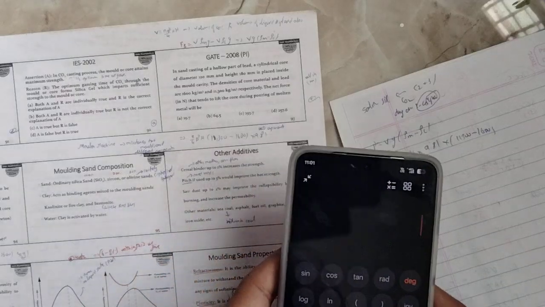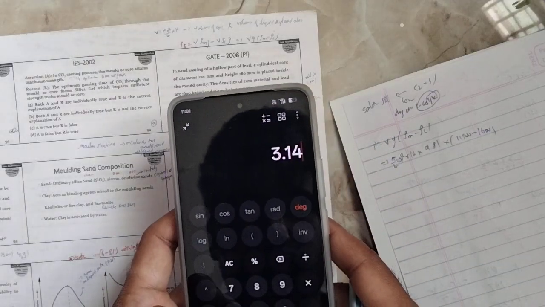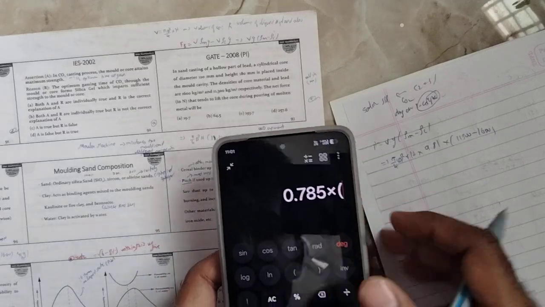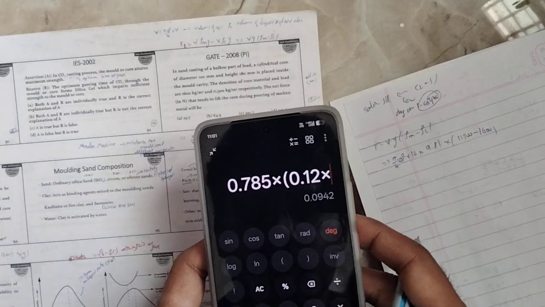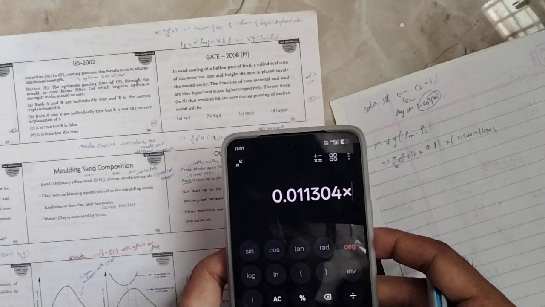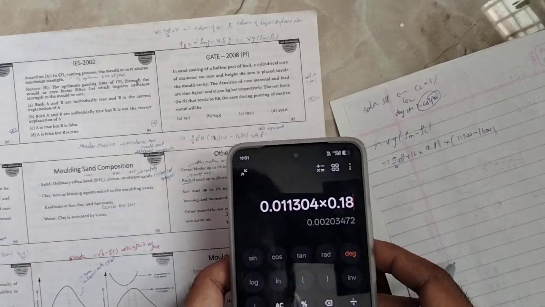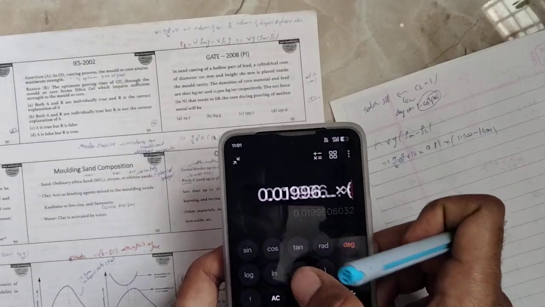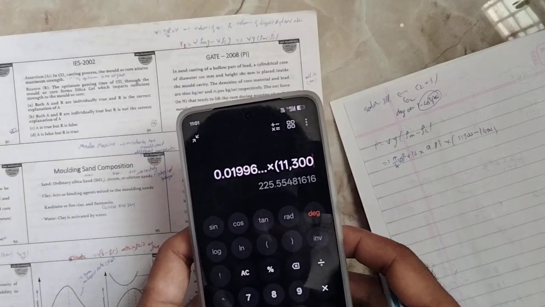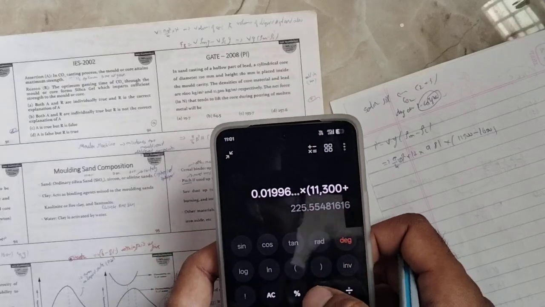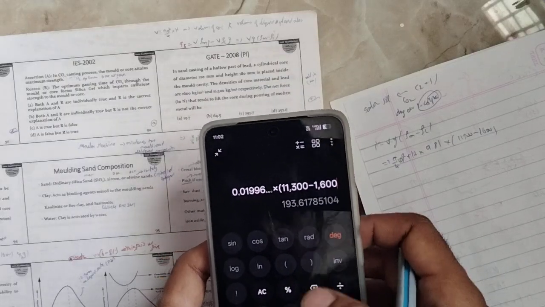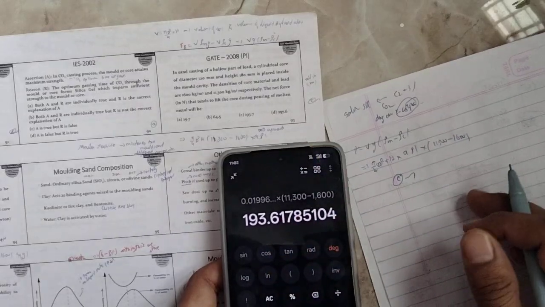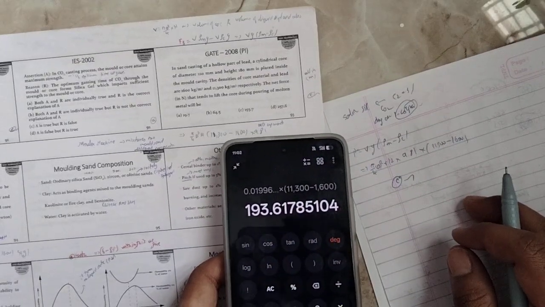So what will be 0.14 into 36.12 into 0.12 into 0.18 into 9.32 into 11300 minus of 1600. So what is the answer? C is the answer. Okay, 193.7. So directly we got the answer.